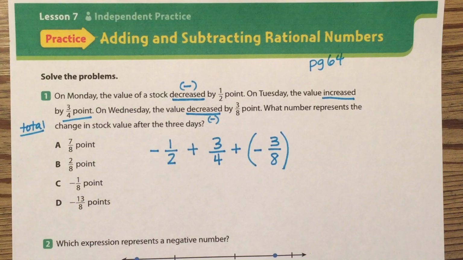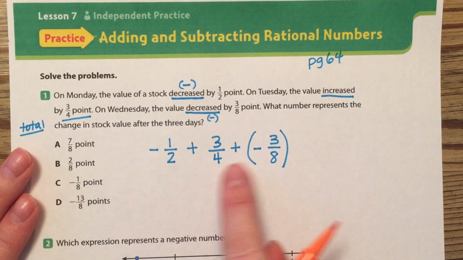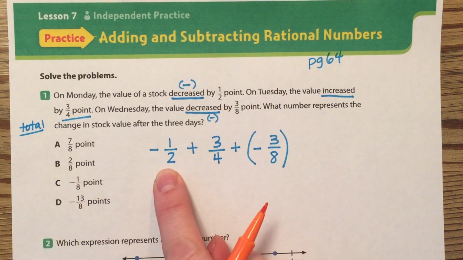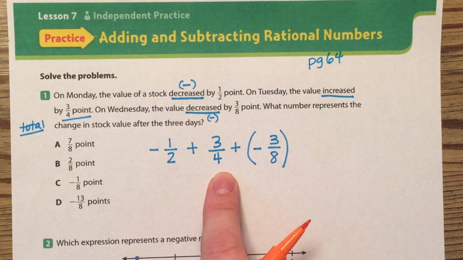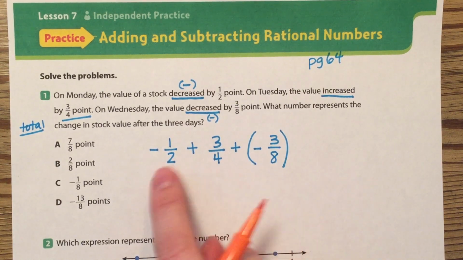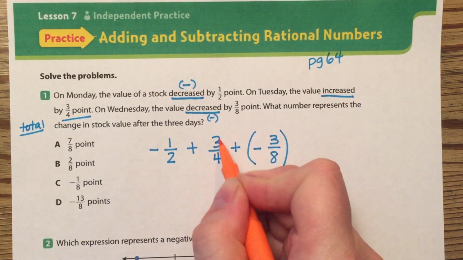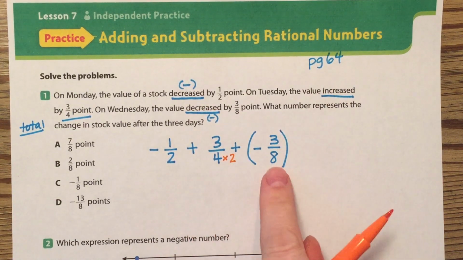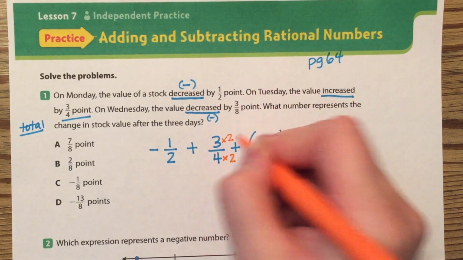So we need a common denominator here. I know that 8 is a multiple of 4 and a multiple of 2. So we're going to rewrite both of these fractions so that they have a denominator of 8. This one we actually won't be changing, but these two we will be. So if I multiply the top and bottom of the second fraction by 2, the denominators will match. So let me write my step down.